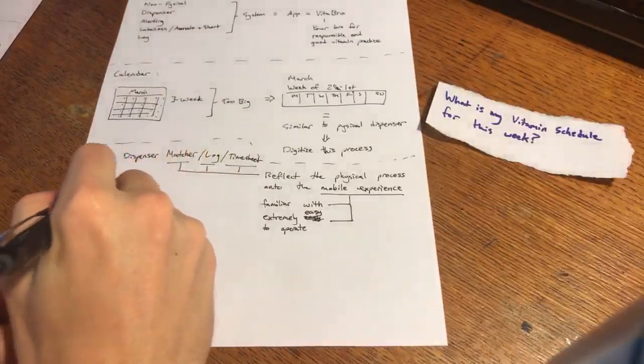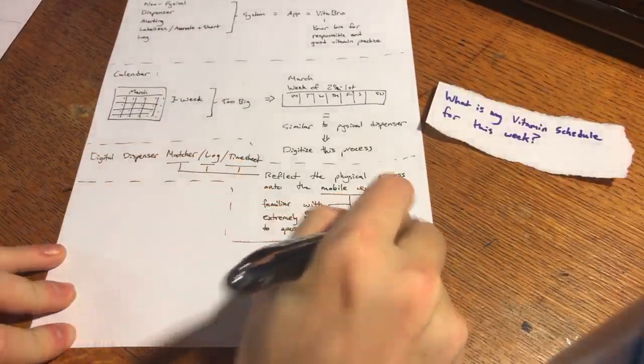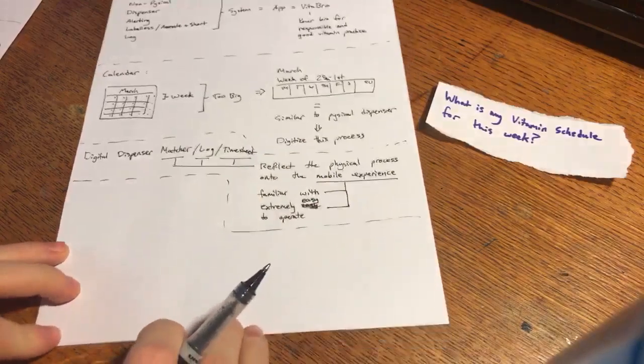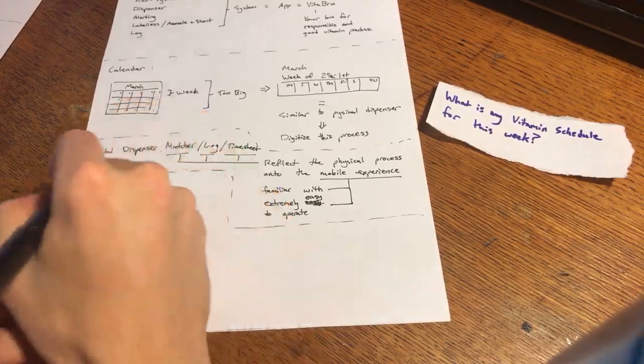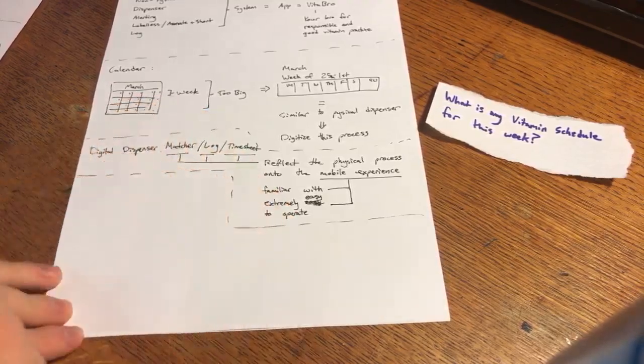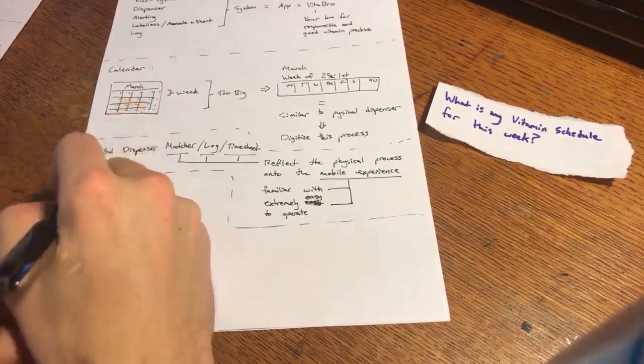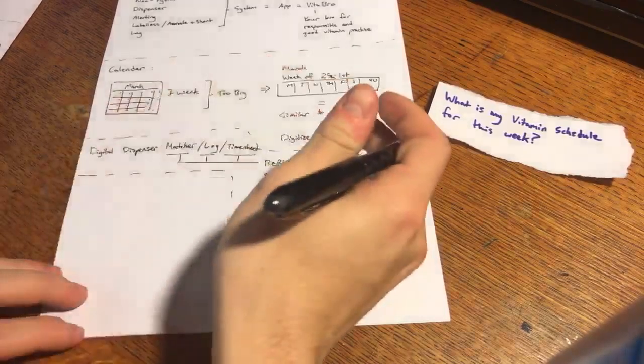Cool. So how would this look? How would your use case look? So you'd start off with this idea of, obviously you have your question.